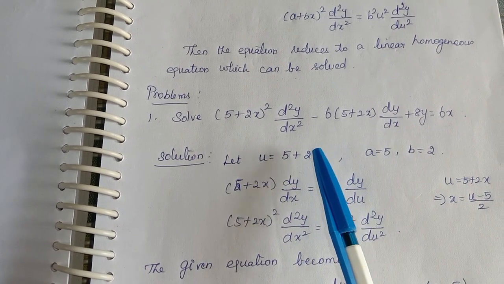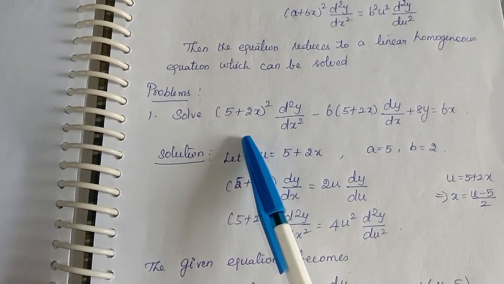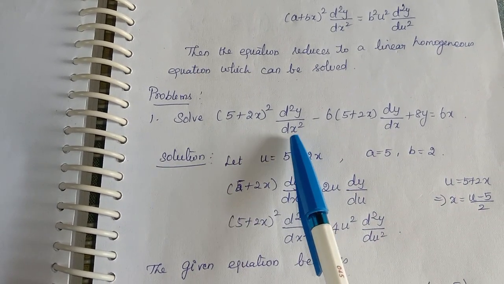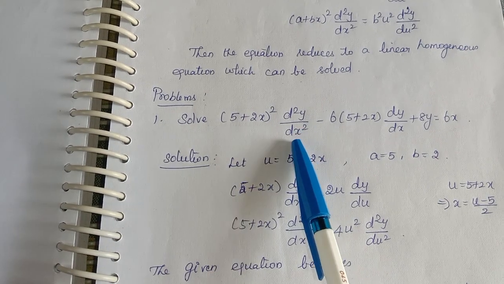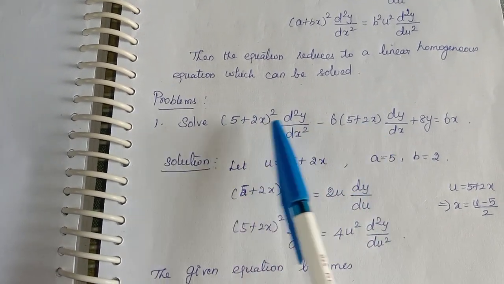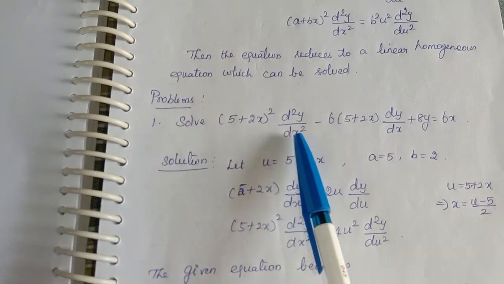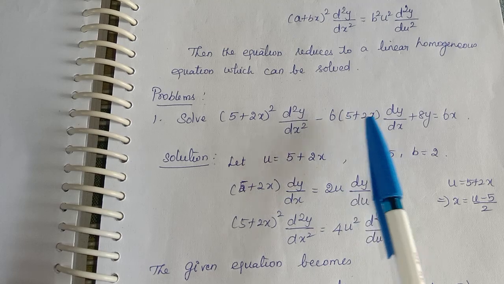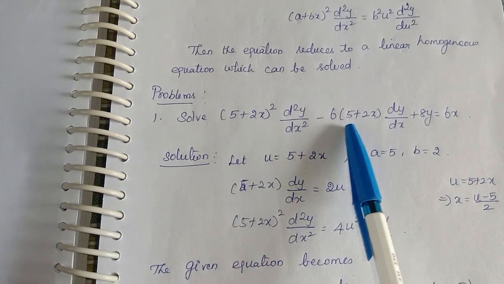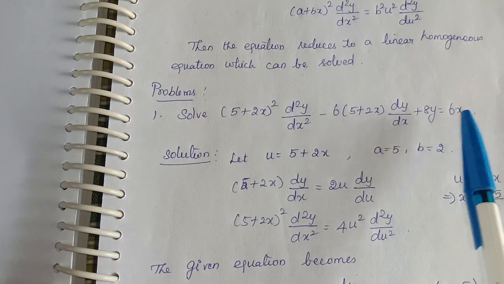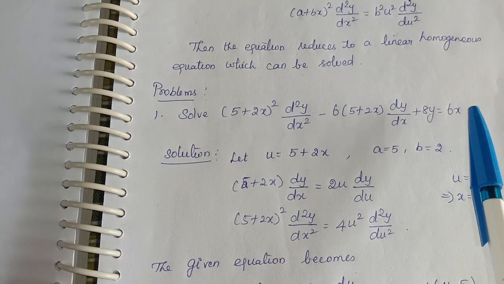So what is the substitution here? Before going to the substitution, let us identify this equation. This is a second order equation because this is the highest order derivative, and the coefficients are not constants. They are x terms. The d square y by dx square has (5 plus 2x) the whole square as its coefficient, dy by dx has coefficient (5 plus 2x), and y has a constant coefficient. And on the right hand side we have a function of x.